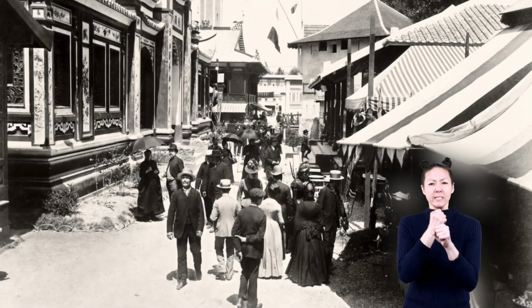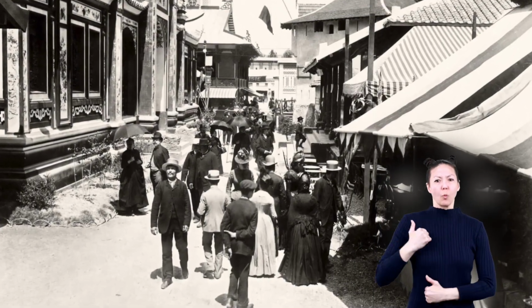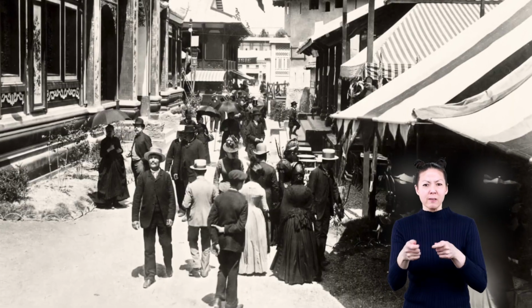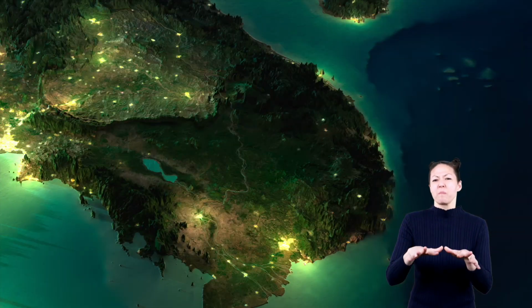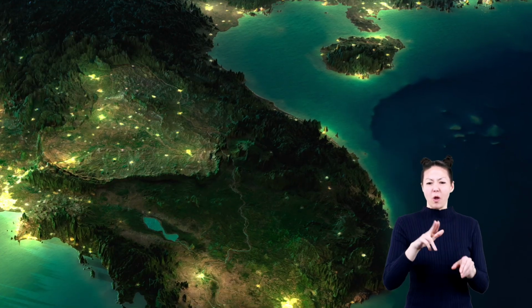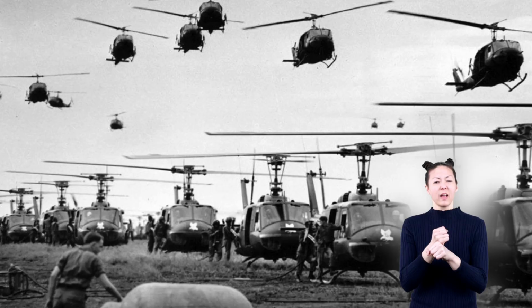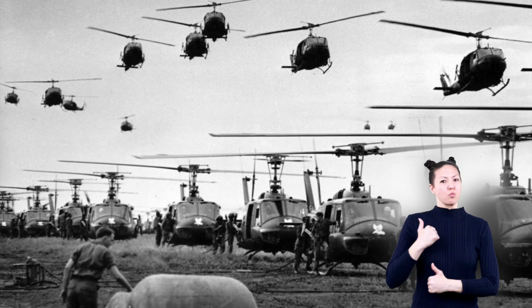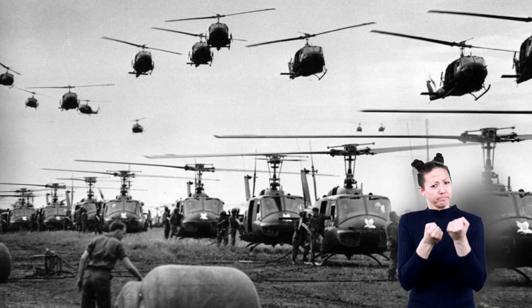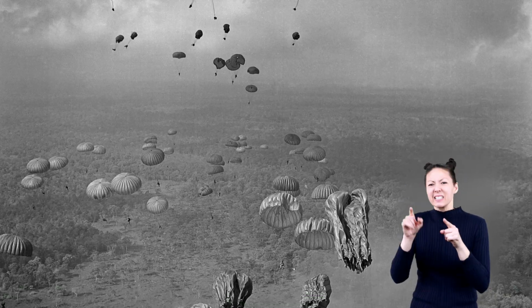When the North began to win over the French troops, who were trying to maintain control, they decided to pull out of Vietnam in 1954. The country became divided. For nearly 10 years after, the United States did not have any troops in the war, but did support the South with aid as they did with the French.